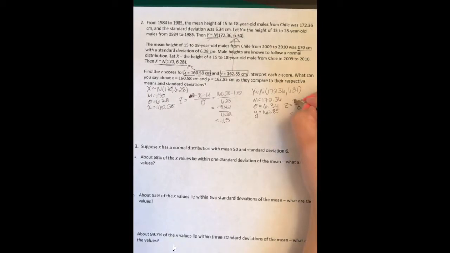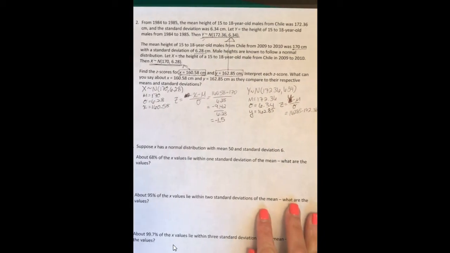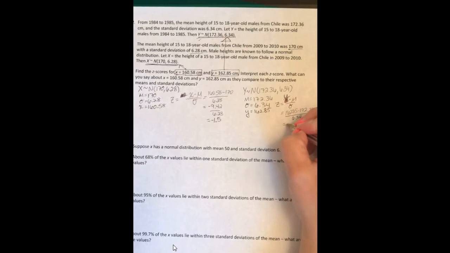Oops, in this case, it's y. So y is 162.85 minus 172.36. There we go. Divided by 6.34. We get negative 9.51 divided by 6.34, and our answer is negative 1.5.